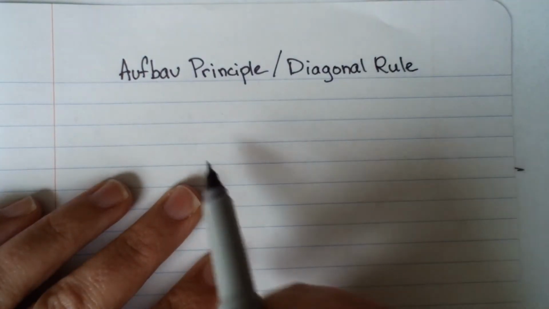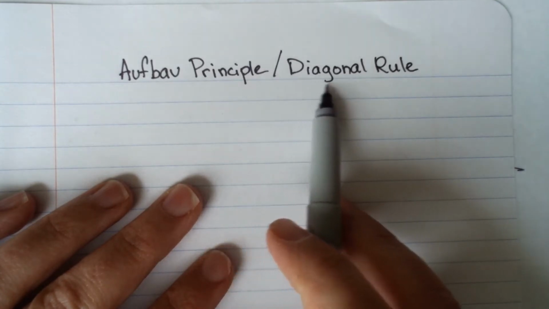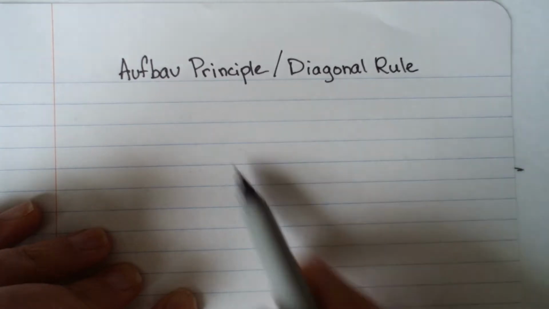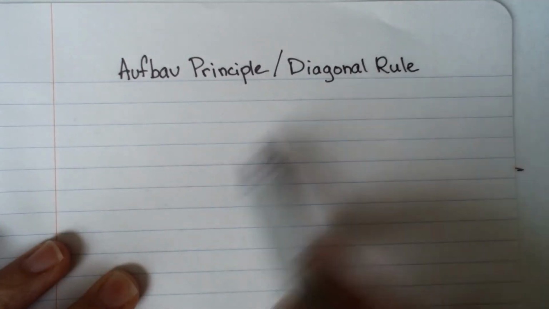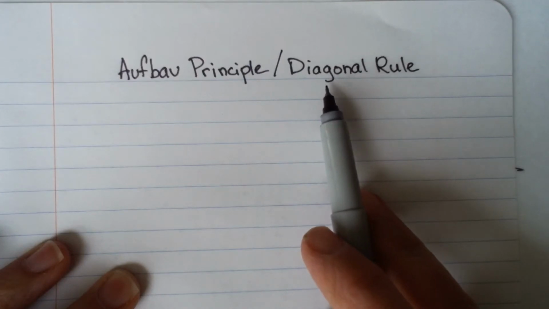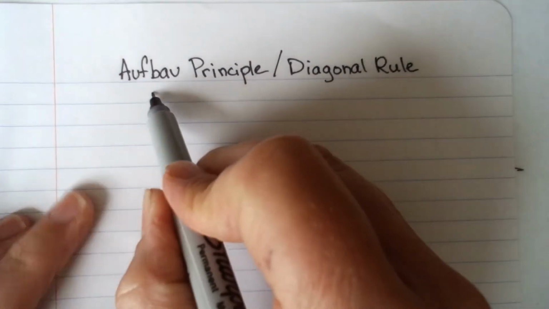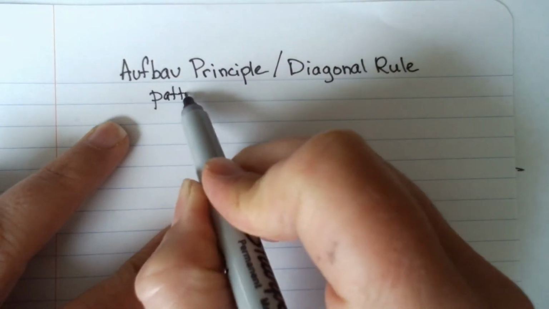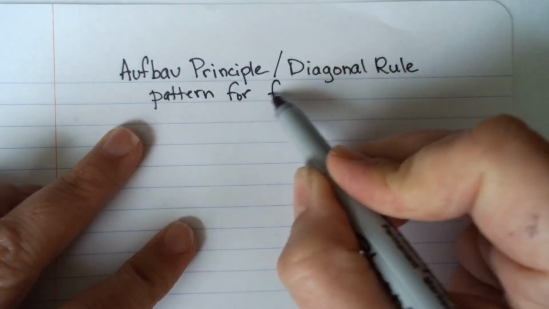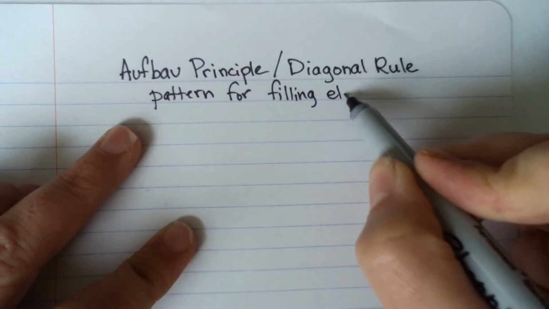We're going to talk about the periodic table here in a second, but the word diagonal means like this, diagonal, or like this, but for our purposes, diagonal rule. Scientists are not always super creative with their titles. Diagonal tells you the pattern, and that's what this is. This is a pattern for filling electron orbitals.